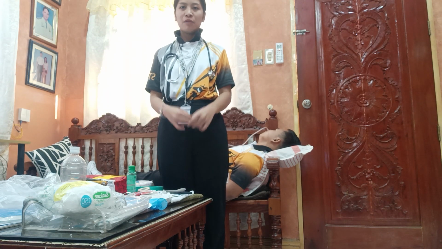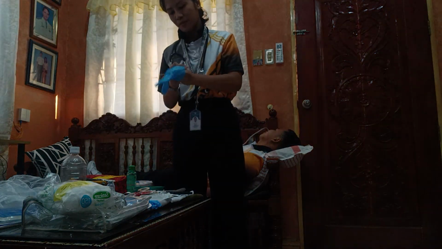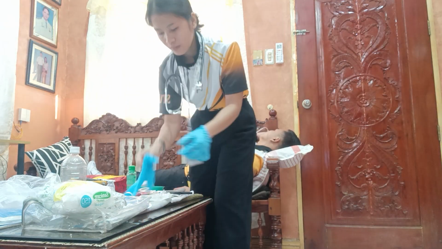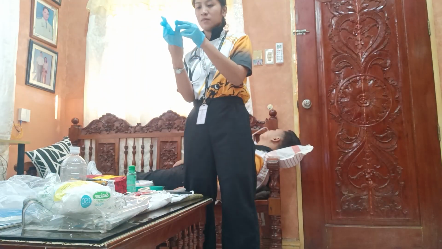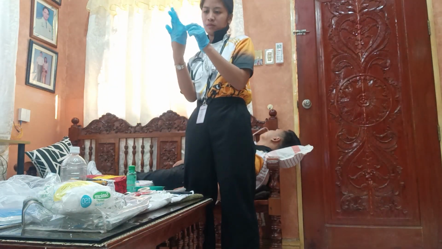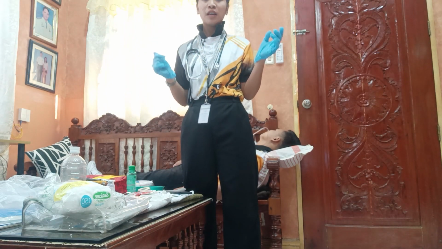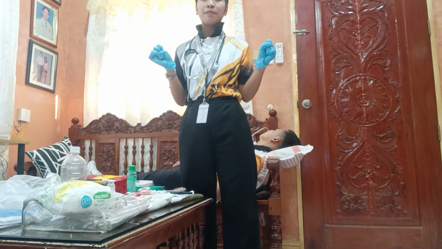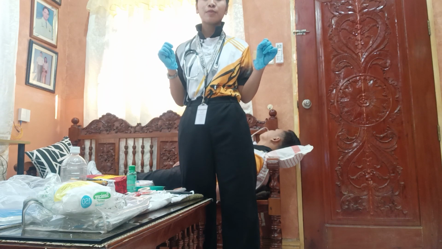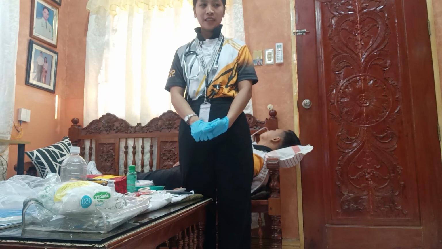And after po nun is I will put on clean gloves. After ko po magput ng gloves is i-clamp ko po, clamp the tube and remove the syringe, cap the tube or attach tube to the suction according to the medical order. So, suction provides for the decompression of the stomach and drainage of the gastric contents.